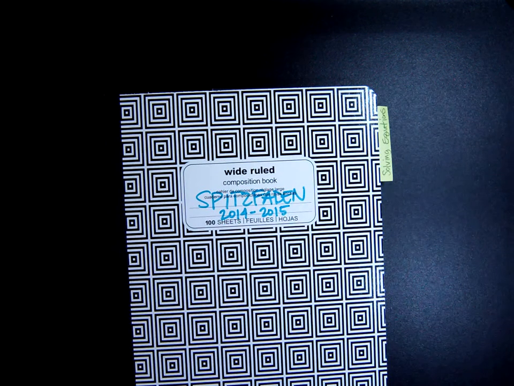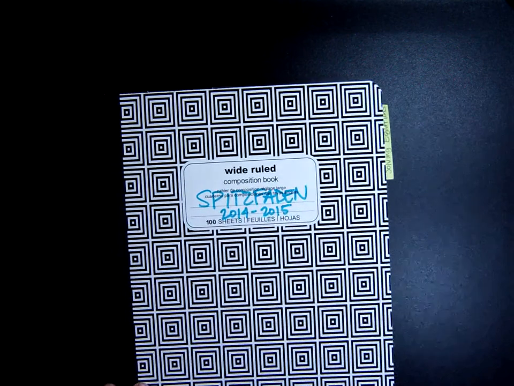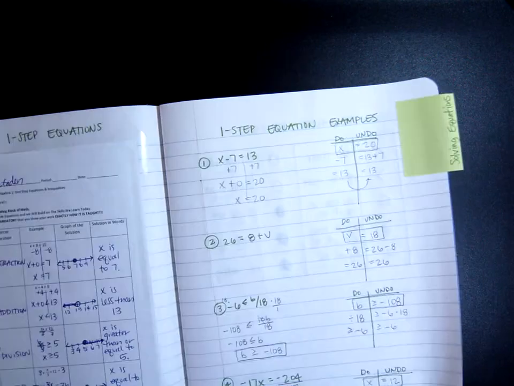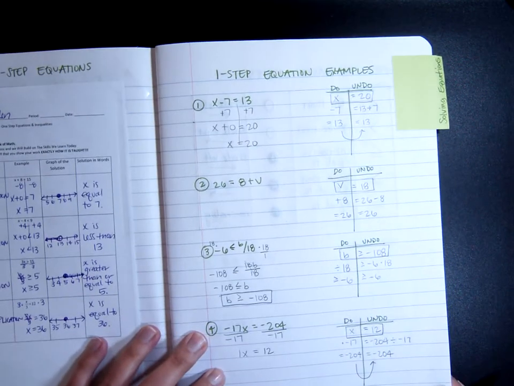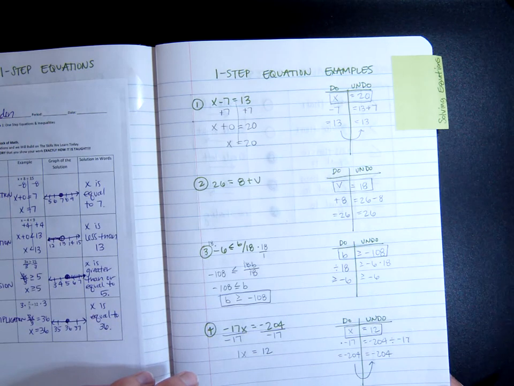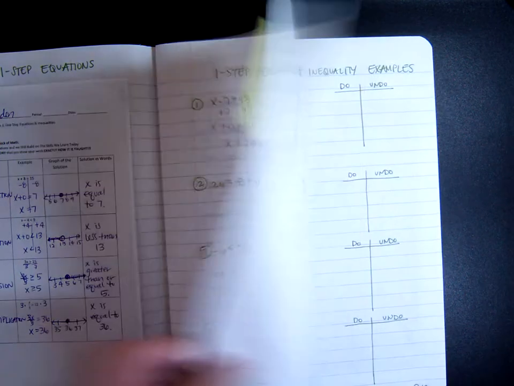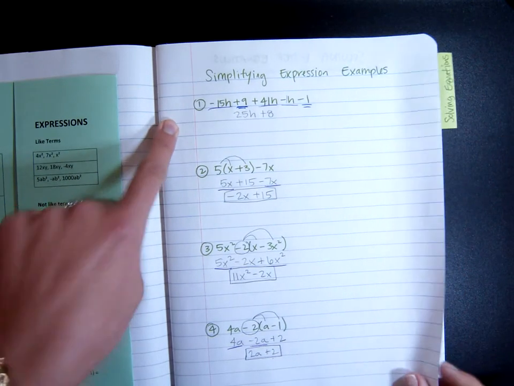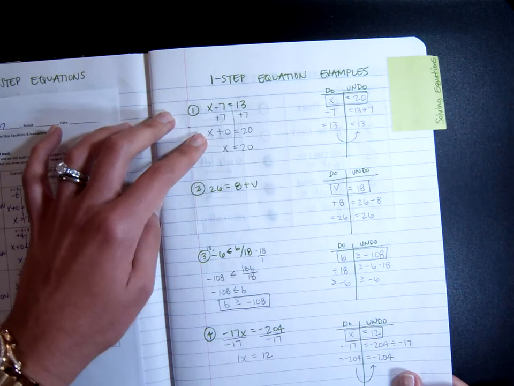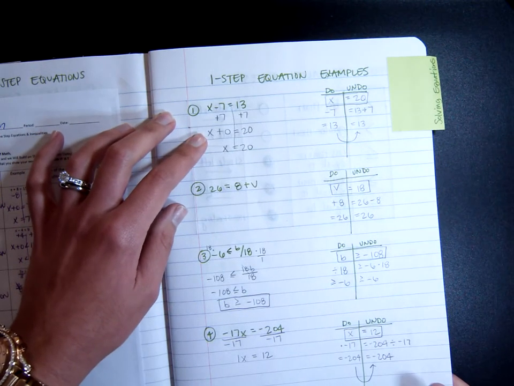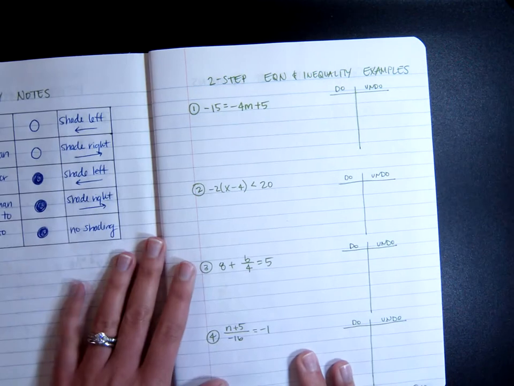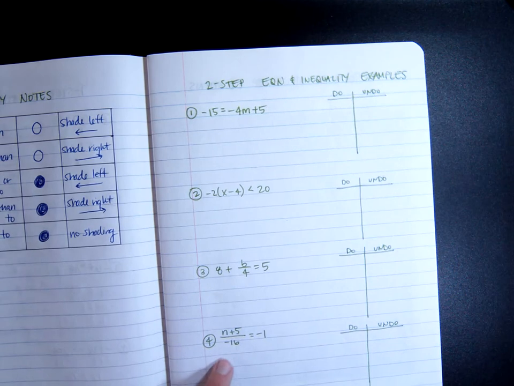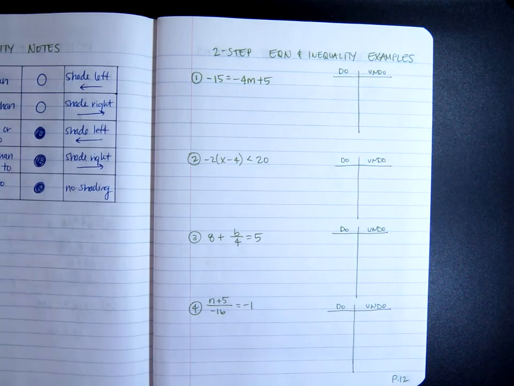Okay, this is the second video to do the examples in your interactive notebook. In the last video, we were on page 10, and we did the solving one-step equation examples. We started with page 8, and we did the simplifying expressions examples, and then we did the one-step equation examples on page 10. Now we're going to flip over to the two-step equation and inequality examples. So go ahead and write these down.